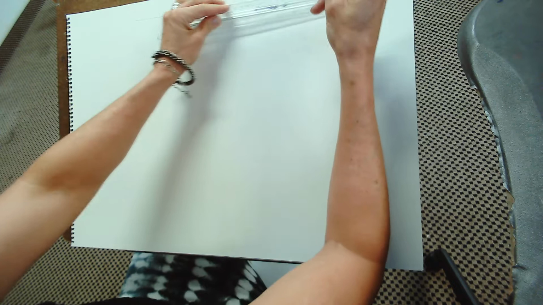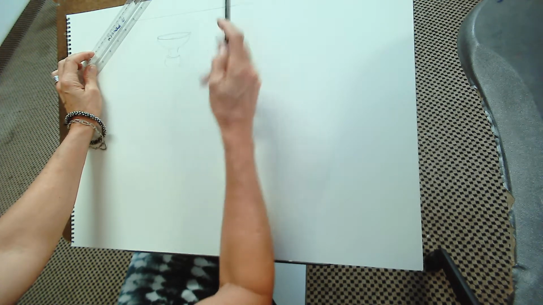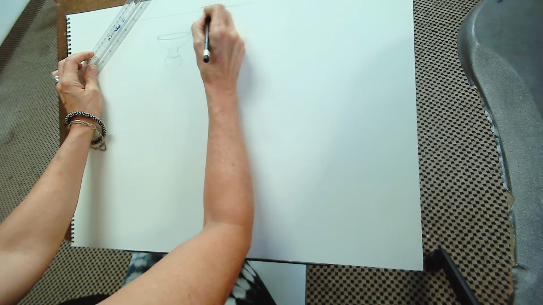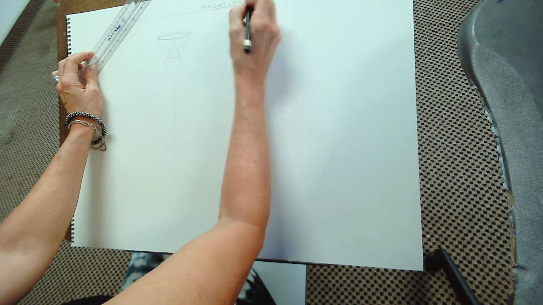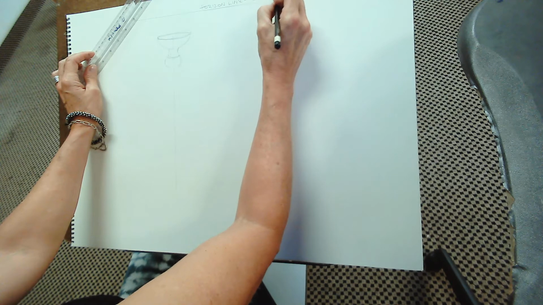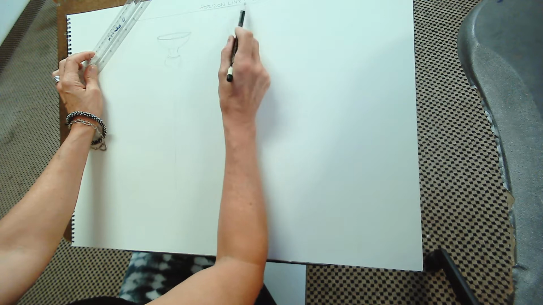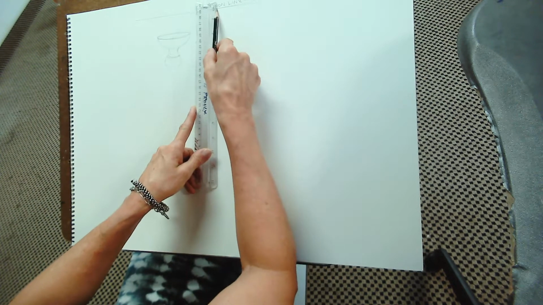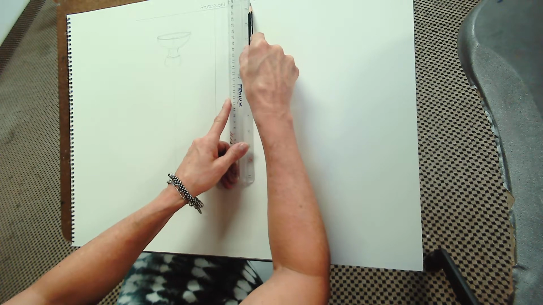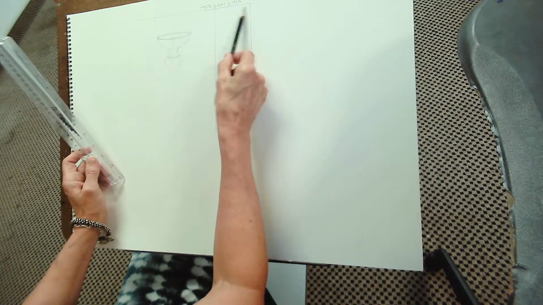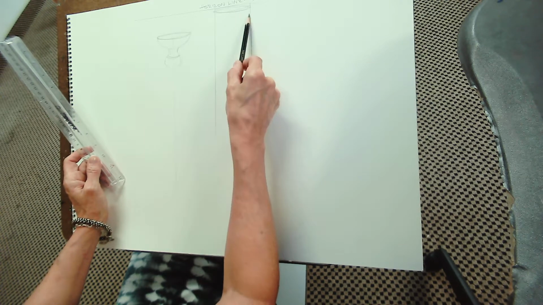So to review, at eye level, I'm going to label this horizon line, is eye level. The top of a cylinder would be just a straight line. As you move away from the horizon line, let's take a look at what happens. Your ellipses are very compressed near the horizon line.